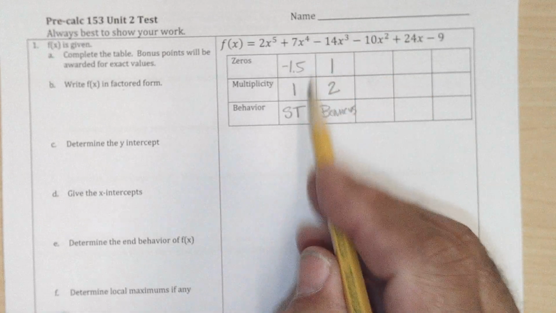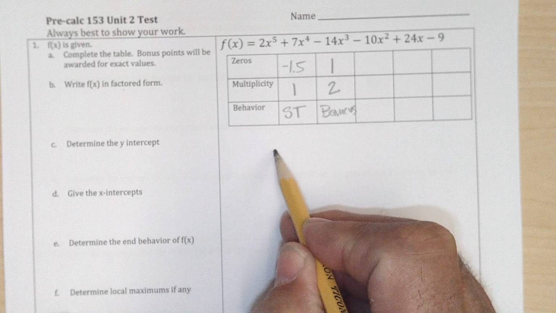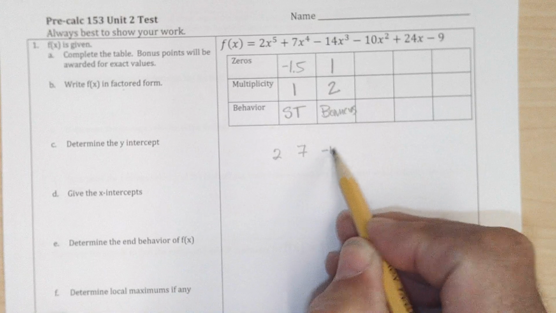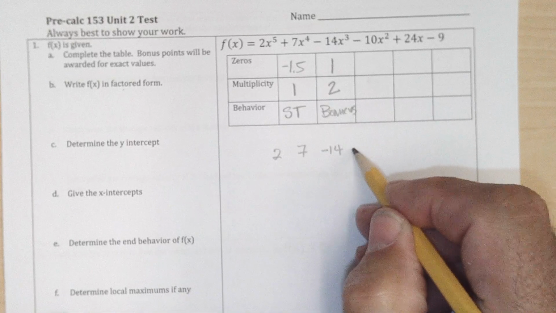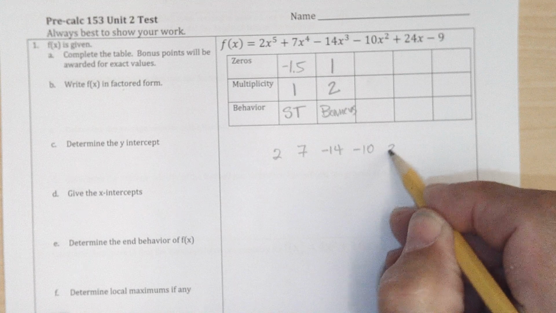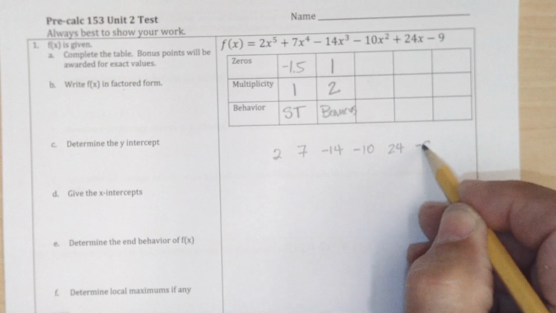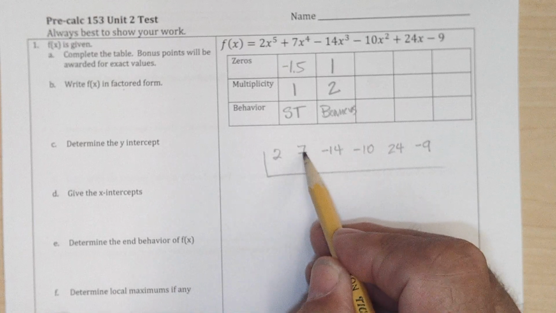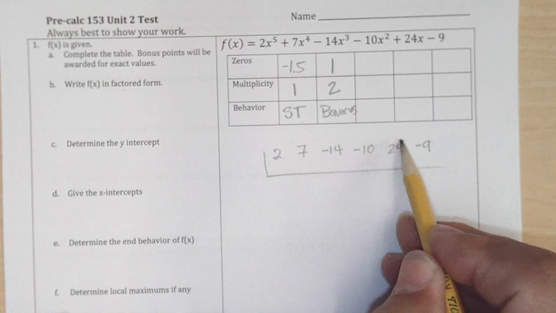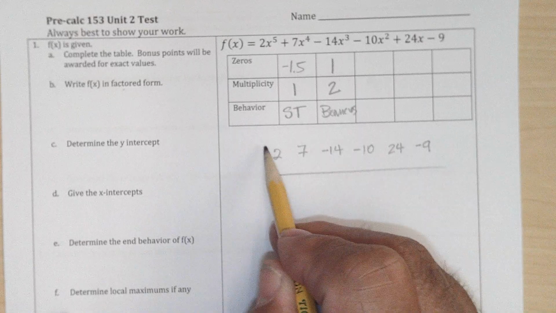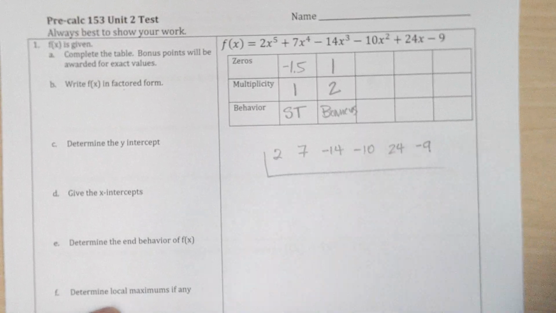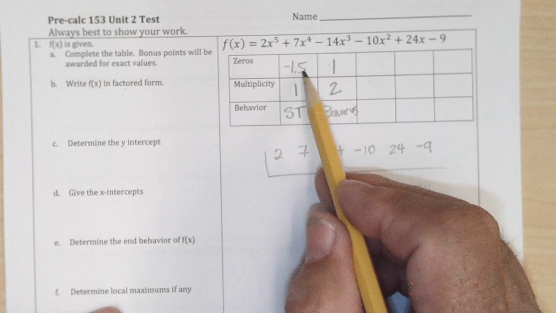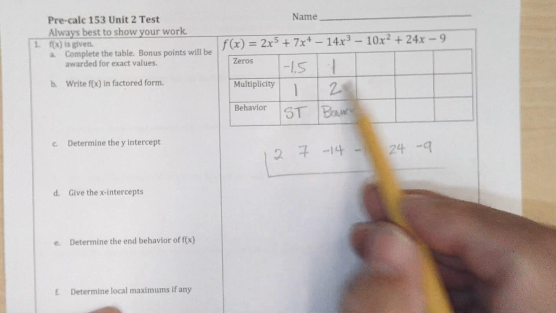So I'm going to say my coefficients are 2, 7, negative 14, negative 10, 24, and negative 9. And that's x to the 5th, x to the 4th, x to the 3rd, x to the 2nd, x to the 1st, constant. I got all powers of x going from 5 down. The easier to divide in of these two is 1, and I'm going to do it twice.